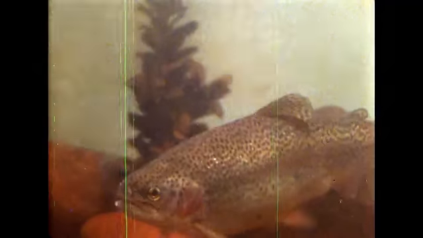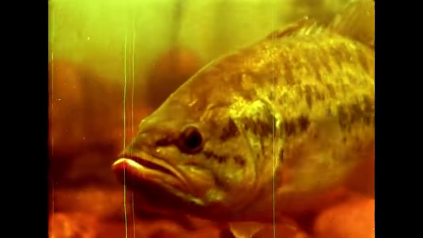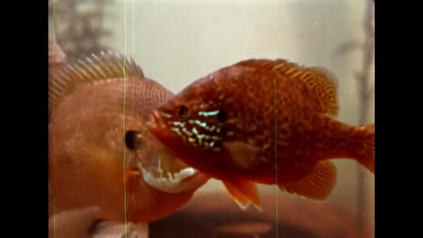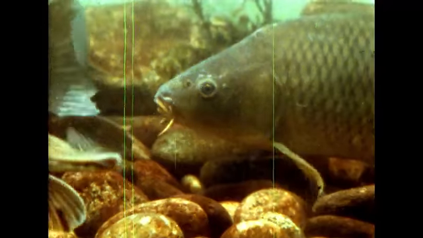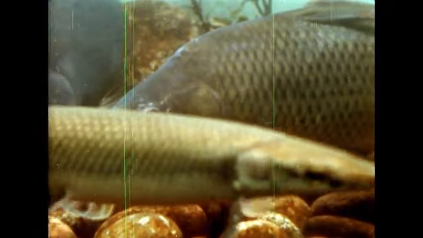Consequently, species of fish with higher oxygen requirements are unable to survive. They are replaced by species with lower oxygen requirements. As the amount of dissolved oxygen continues to decrease, carp and other rough fish replace more desirable species.